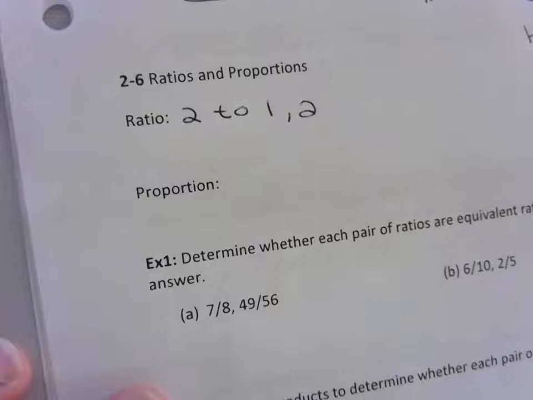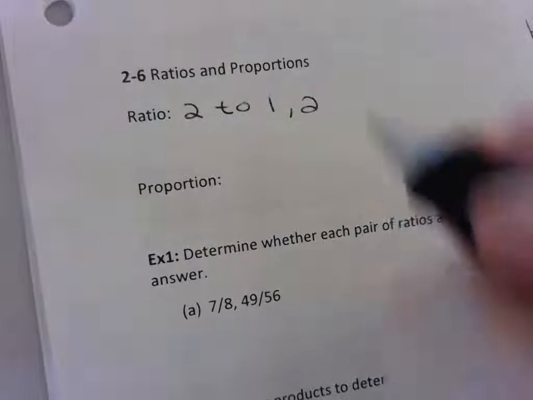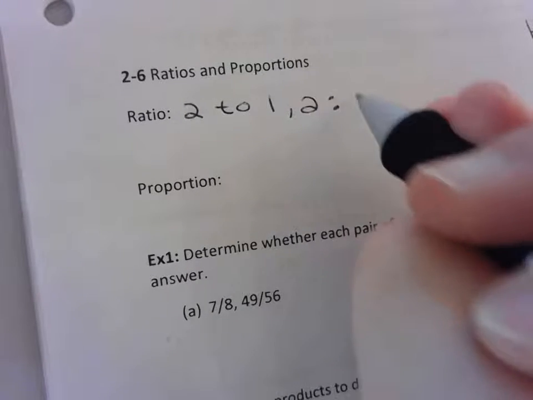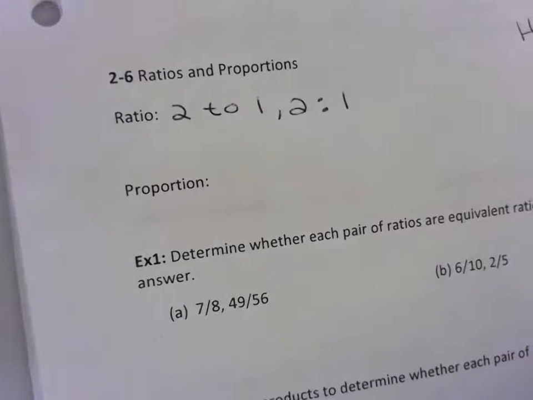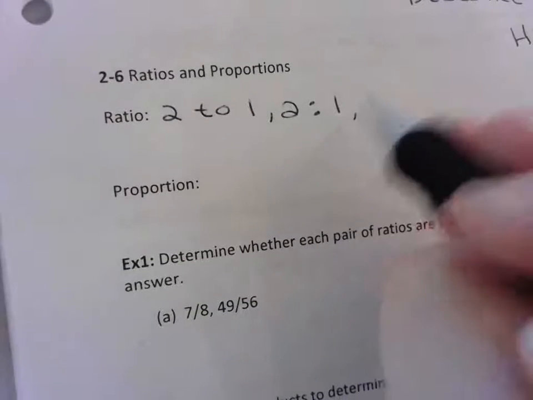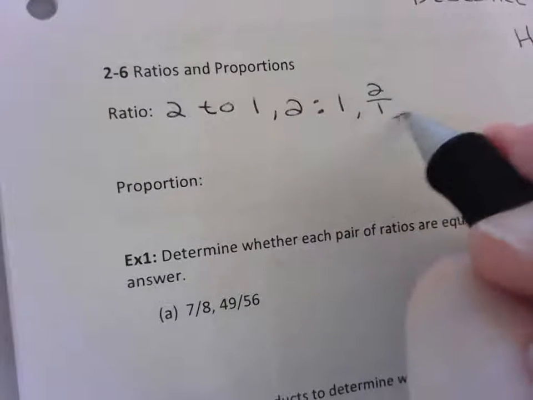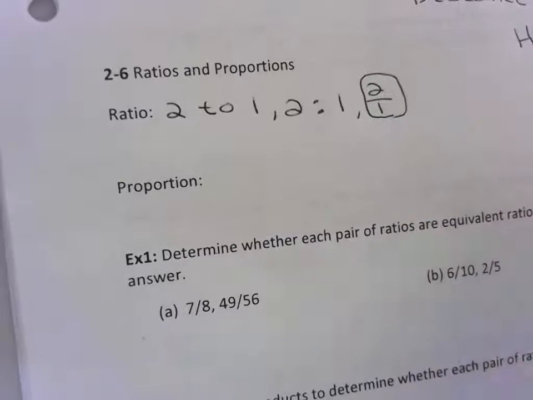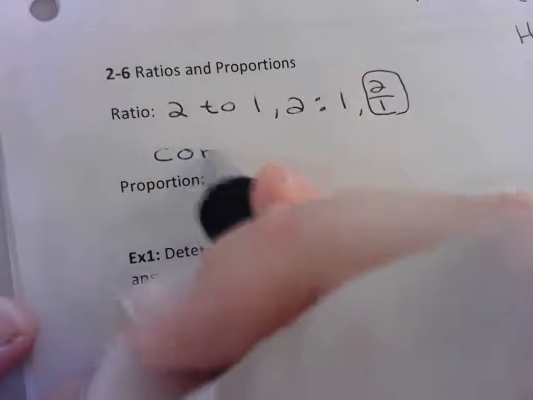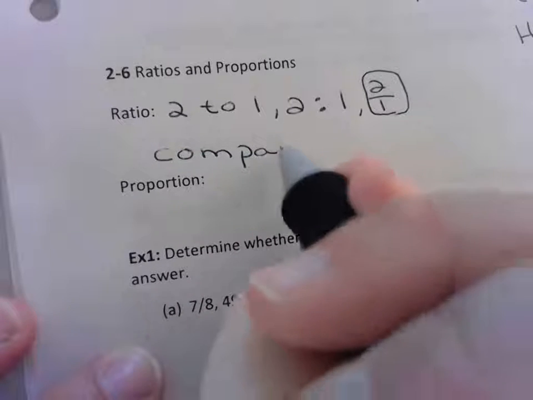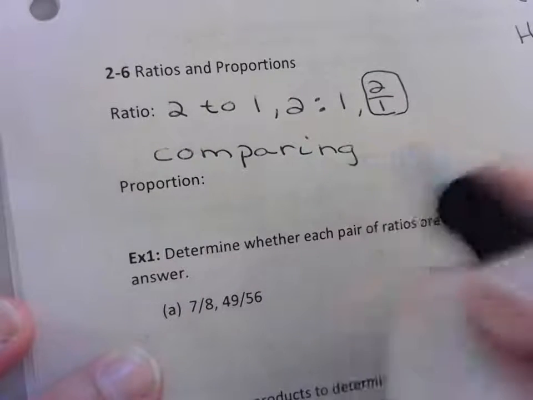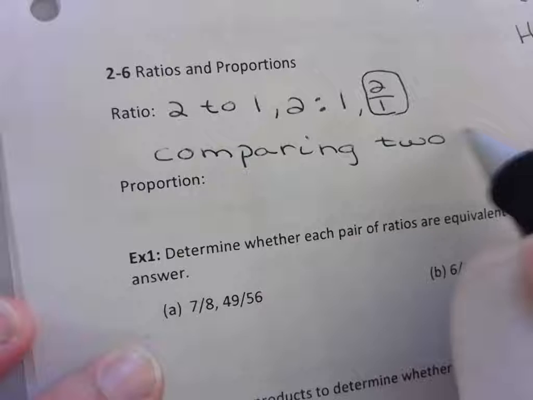Yep. 2 to 1 like that. Or I can write it as a fraction, 2 over 1. A fraction is how we see ratios written probably most often. Just FYI. But you can also see it as the other two ways. All a ratio is, we are comparing two things. So when we talk about ratios and story problems, we're looking at comparing two things.